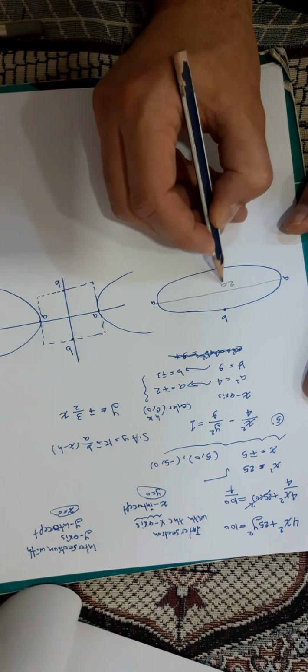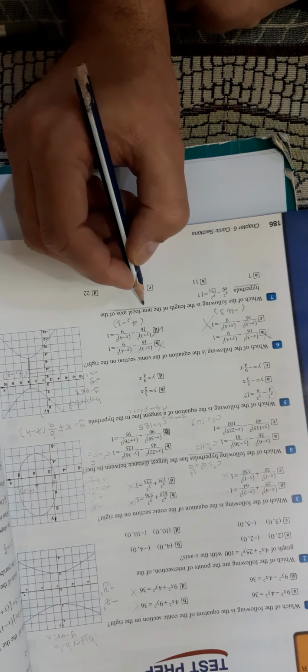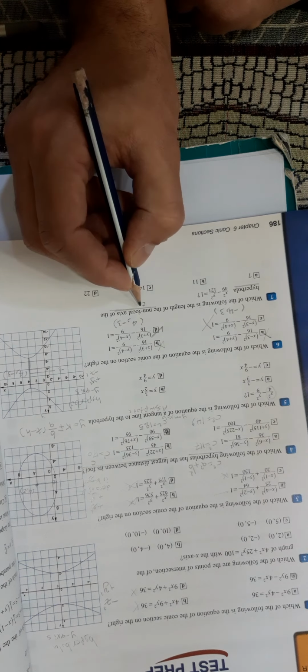For the hyperbola, the focal axis is equal to 2a and the non-focal axis is equal to 2b. So for this example, which of the following lengths is the non-focal axis? That is 2b.